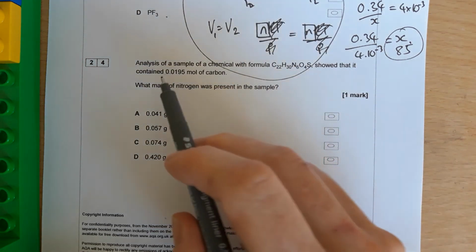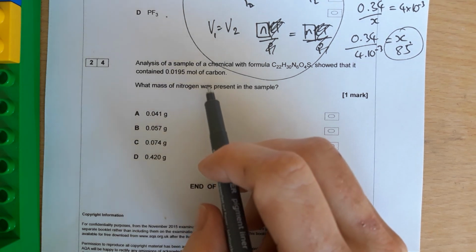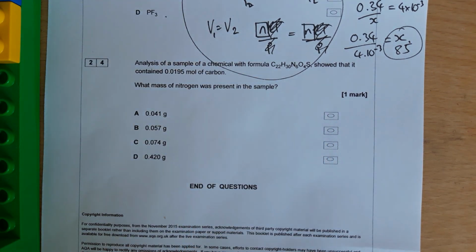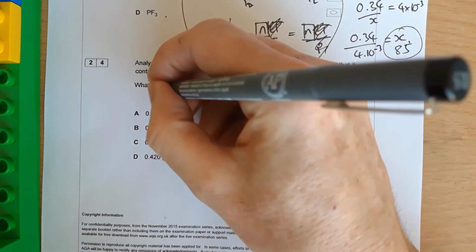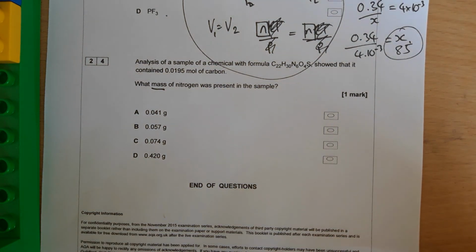Analysis of a sample with a chemical formula showed that it contained 0.195 moles of carbon. What mass of nitrogen was present in the sample? Okay. A sample of a chemical had that many moles of carbon.